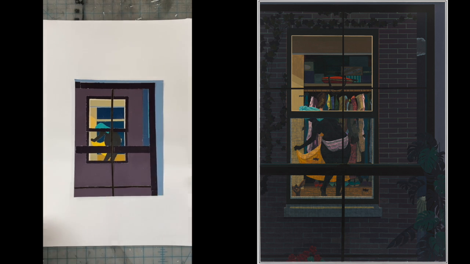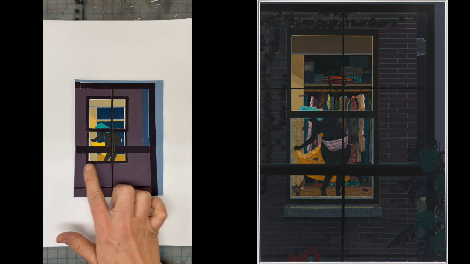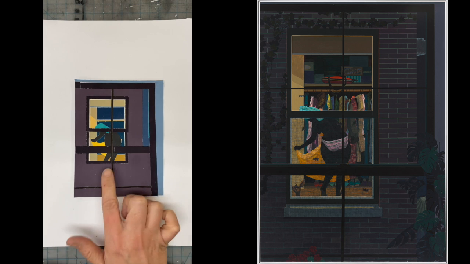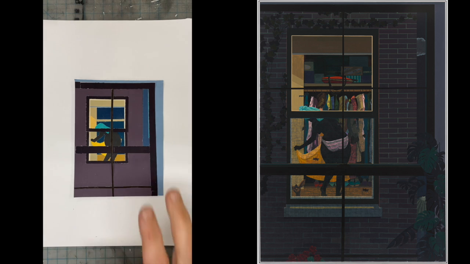As you look at my image and the Kerry James Marshall that I'm copying, you can see that I've simplified lots of elements from it. I have cut out all of the leaves. There are some moments, like the ledge, that are missing. I've distilled it into the three colors or hue families that I wanted to focus on.